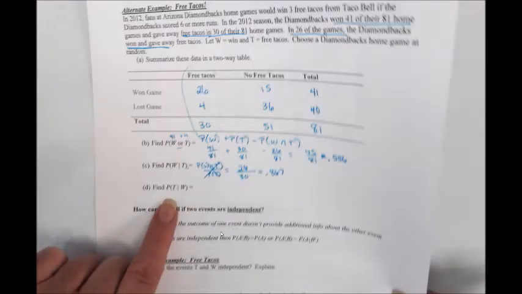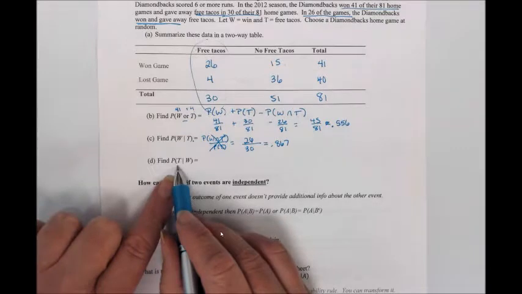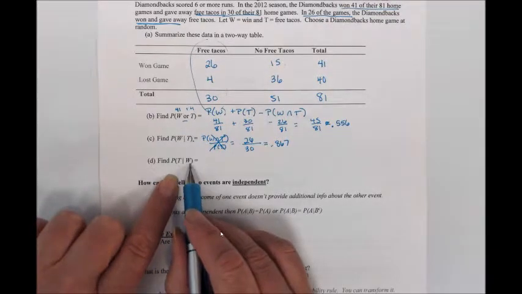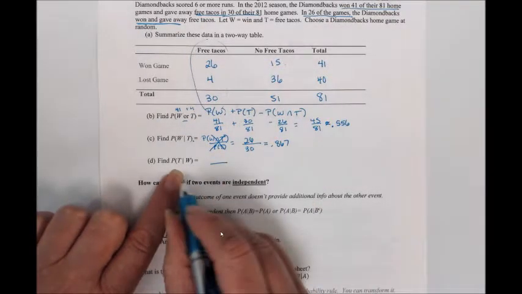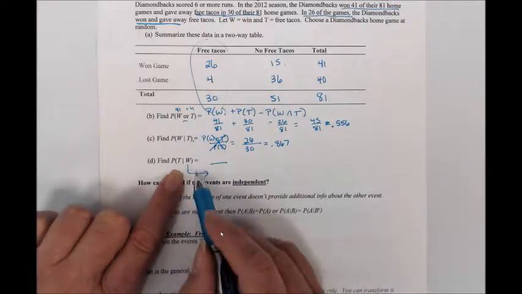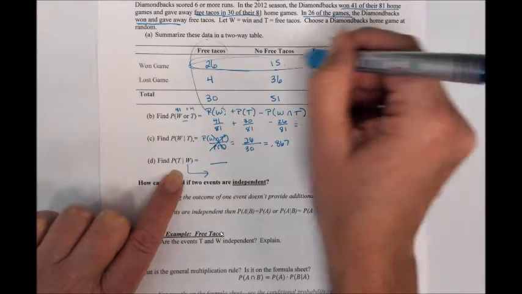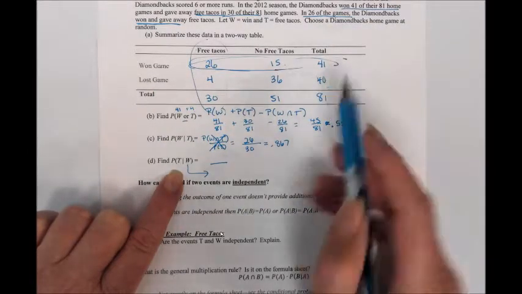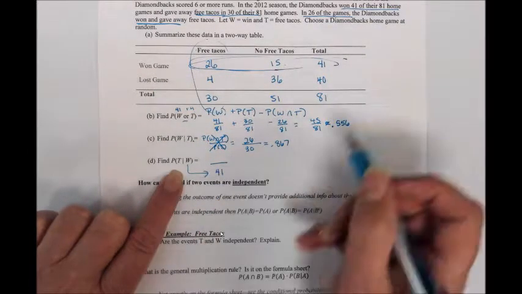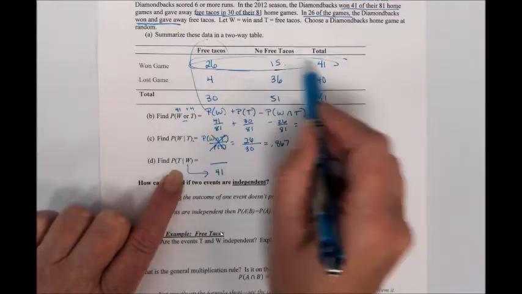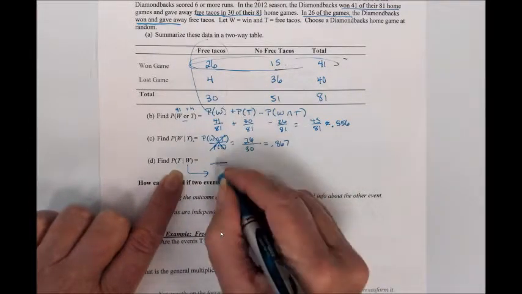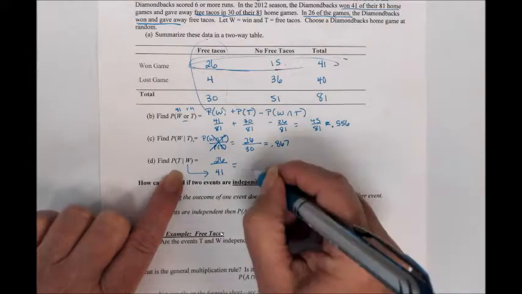And then this is the other way. What's the probability they won a free taco given that they won? So given that they won, I am now only interested in this row. They definitely won the game, so my denominator is 41. And of those 41 games, how many times did they get a taco? 26. And that's really all there is to it.